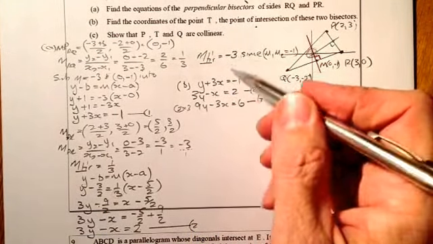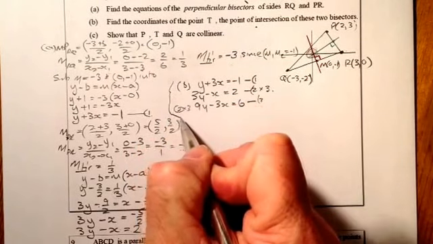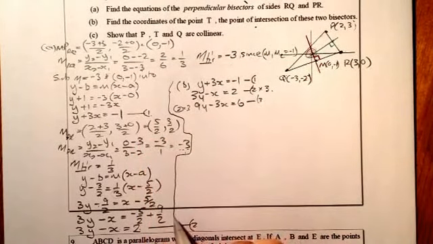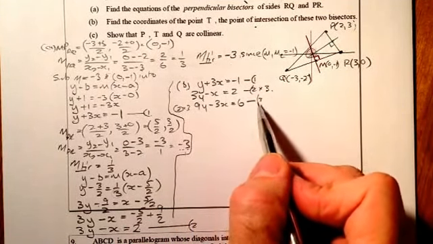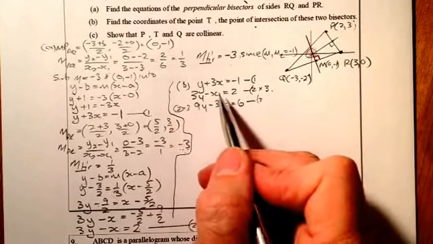What I'll then do is, let me just segregate some of this out the way. There we go. Right, so what I'm going to do here is add these together, because if I add equation 1 and 3 together, I'm going to eliminate the x's.